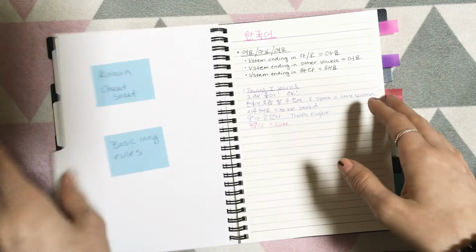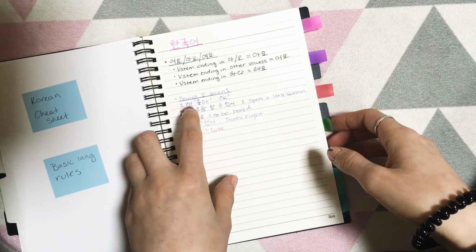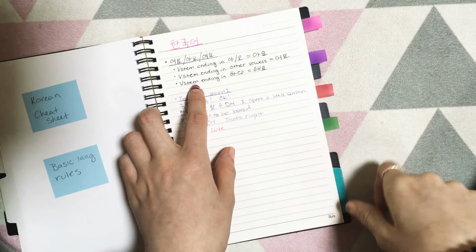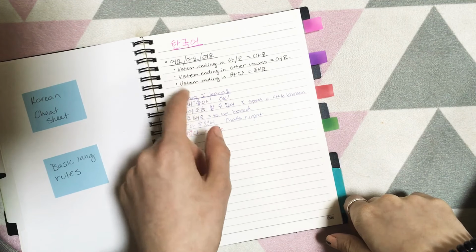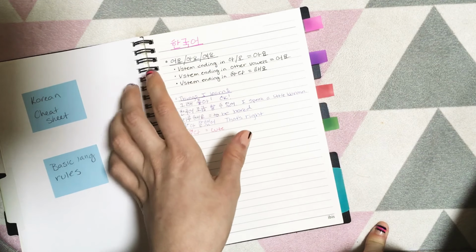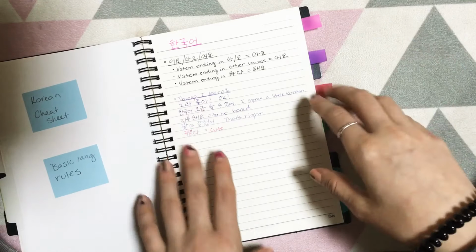So what I've done here is I'm just basically writing down the important pieces of the language, like the very basic things you should know in the languages, at least for Korean and German, Chinese, and Japanese. I'm kind of doing something else.